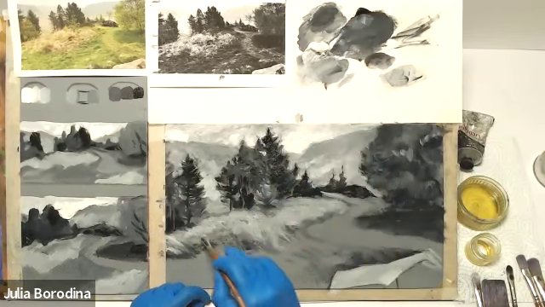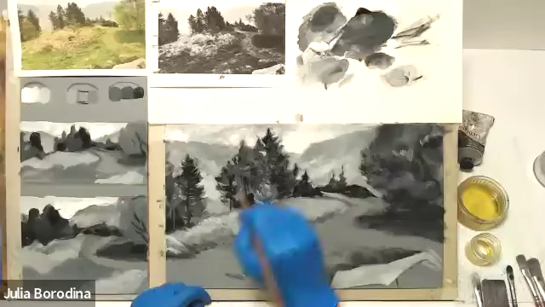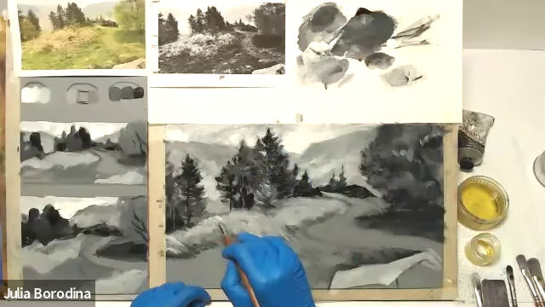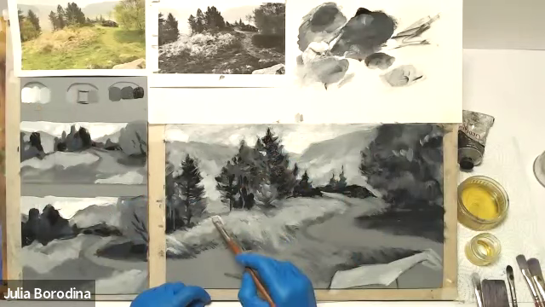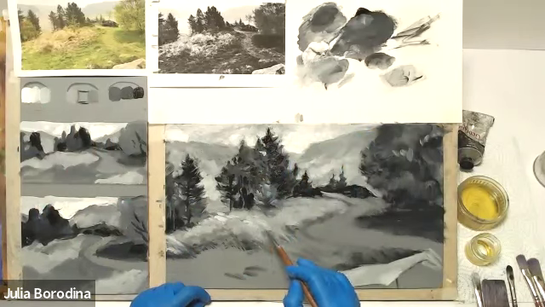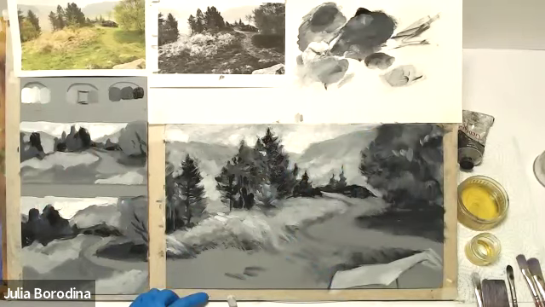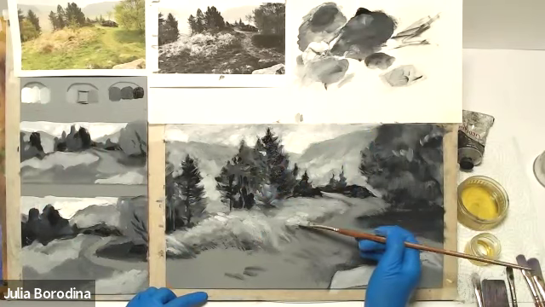Good. I put a little more extra highlights on my grasses, so just exaggerating, just coming a little bit more into this area for the lights. Just a tiny bit more, so I can then have some bigger scooping strokes at the front to finish things off.